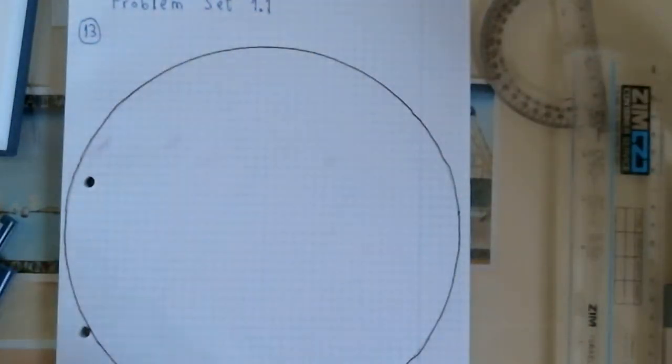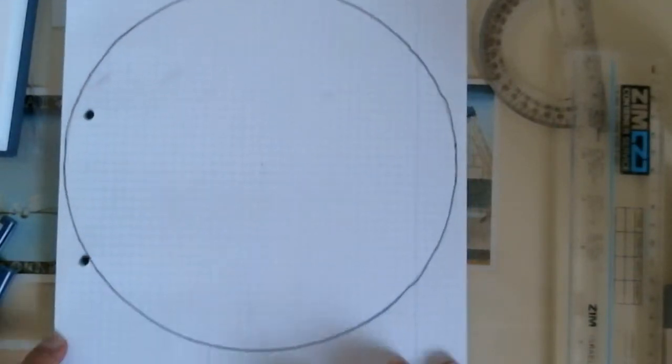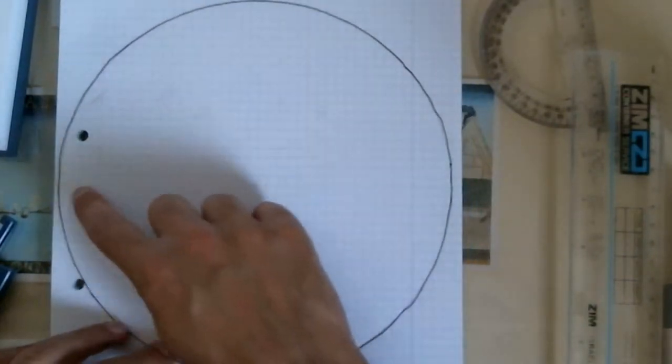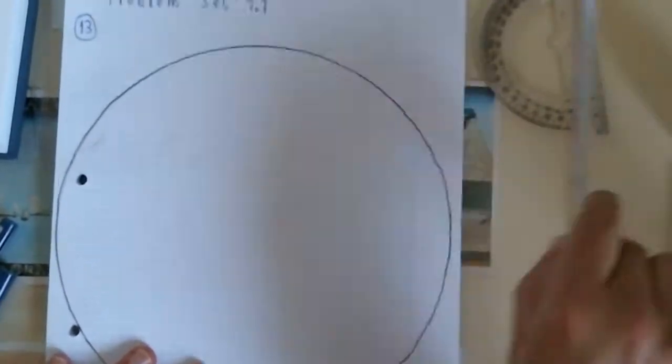Okay, this is the middle. Here we make the coordinates, the axes.